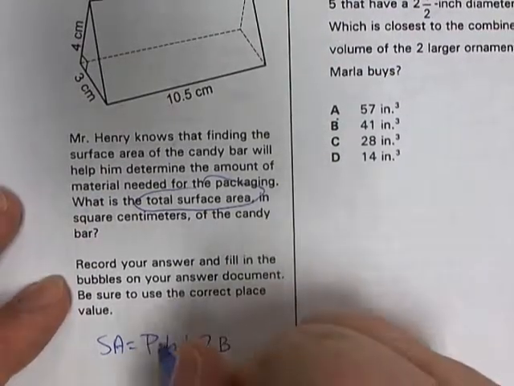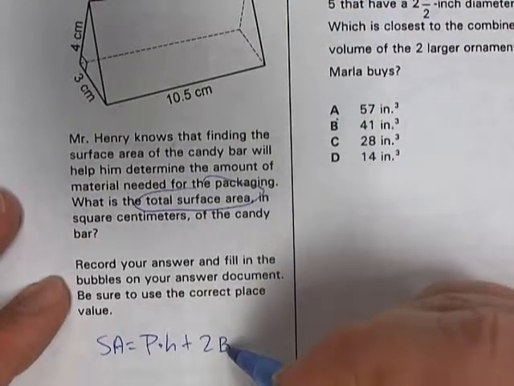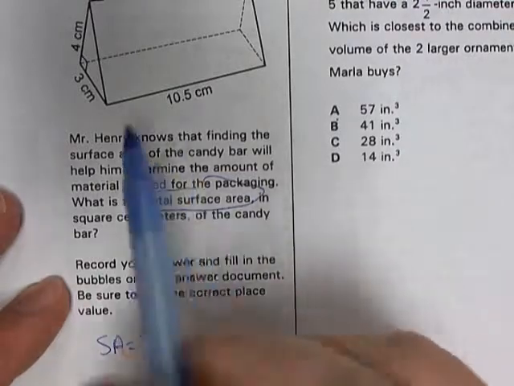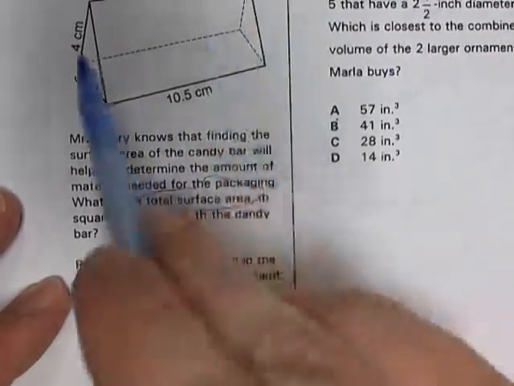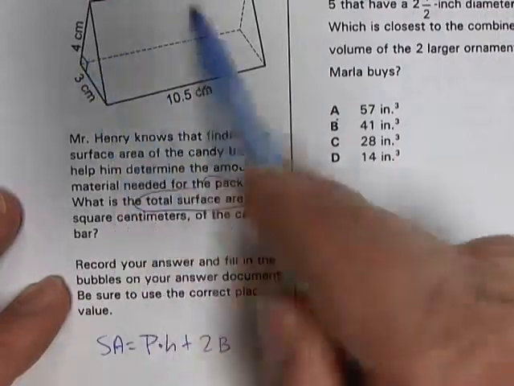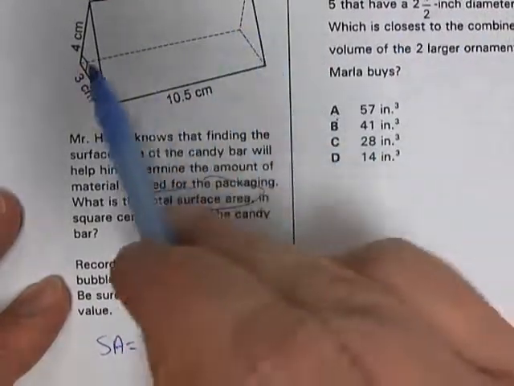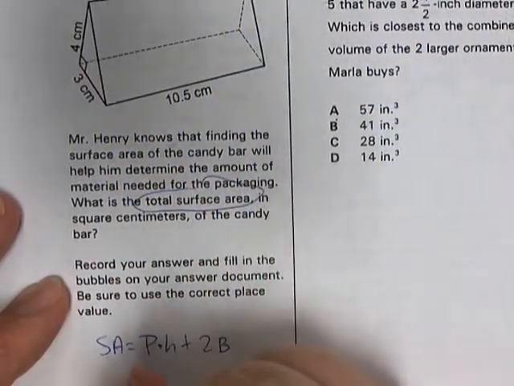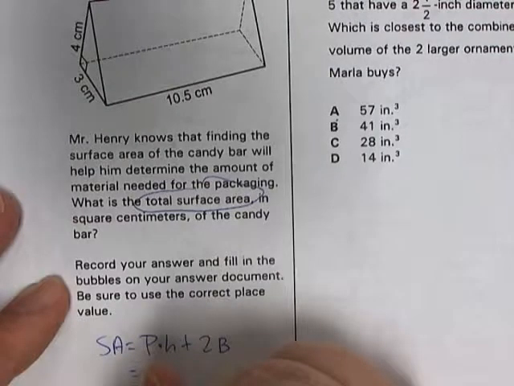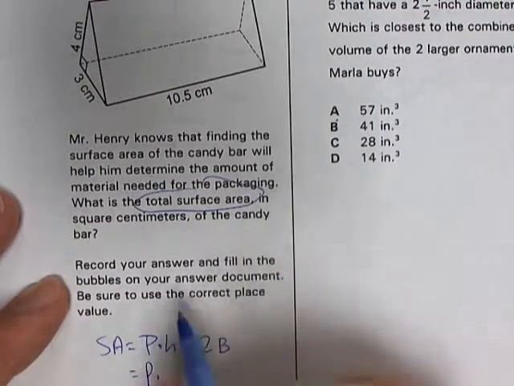Again, I don't really like using capital B in the formula because I want to substitute the area of the base formula for capital B. Well, the base is in the shape of a triangle. How do I know that? Well, a prism has 2 bases and there's only 2 triangles in this triangular prism. So I'm going to rewrite the formula for total surface area of a prism to include the area of the base formula.